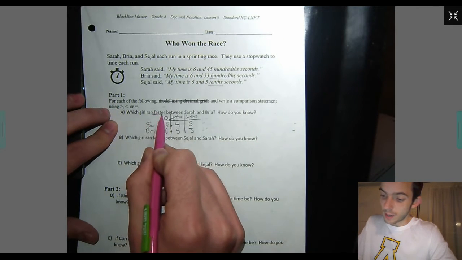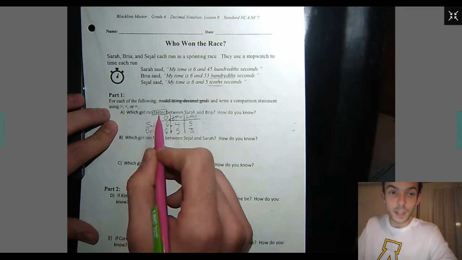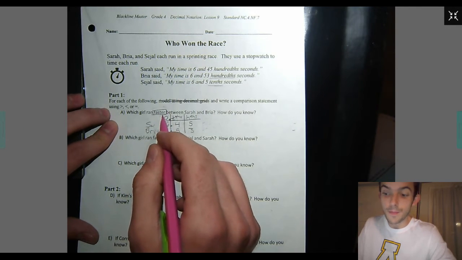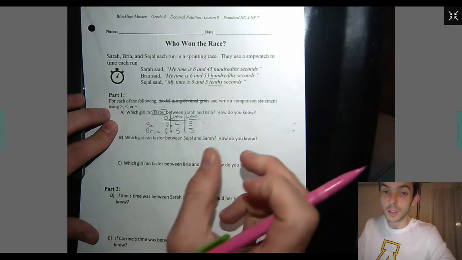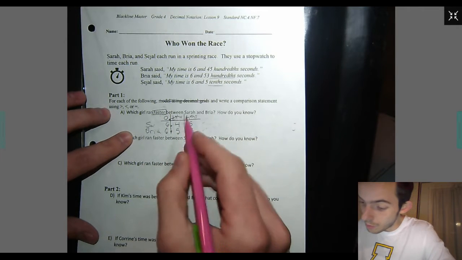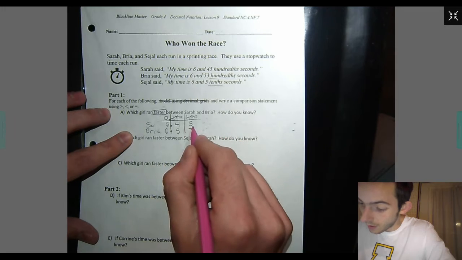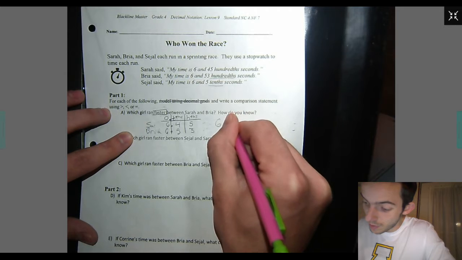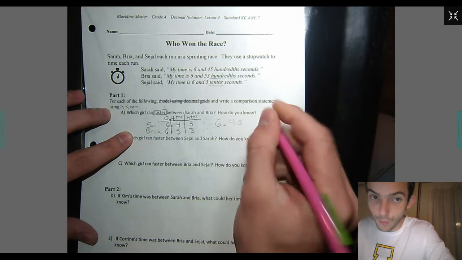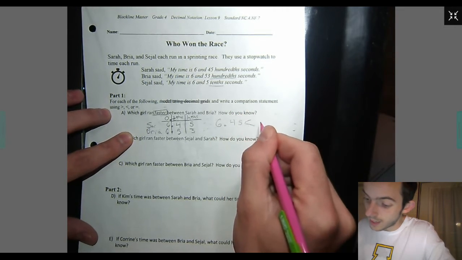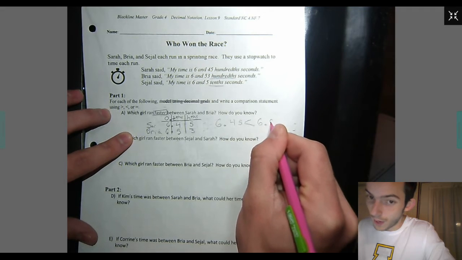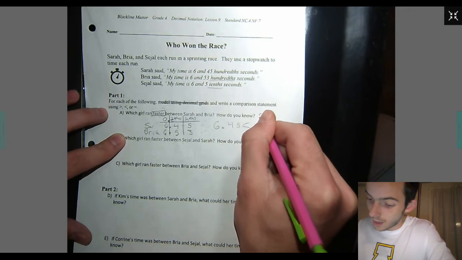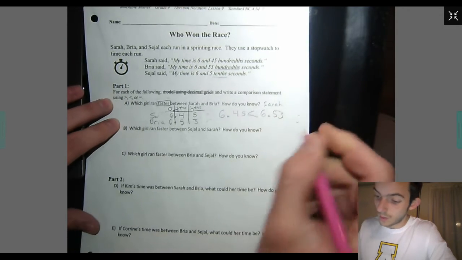So the key word here, y'all, is faster. In time, in racing, the faster time is going to be the smaller amount of time. So between these two people, Sarah is the smaller amount. So as a comparison statement, you can write out 6.45 is less than 6.53. And then you can write off to the side that Sarah was faster.